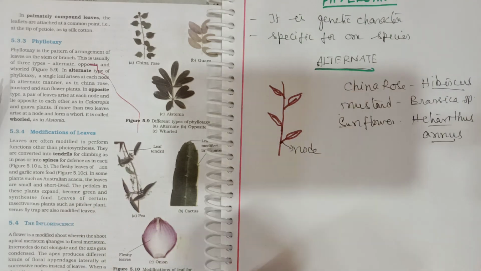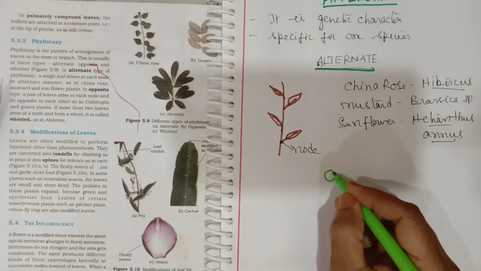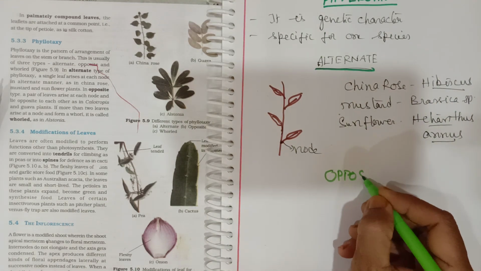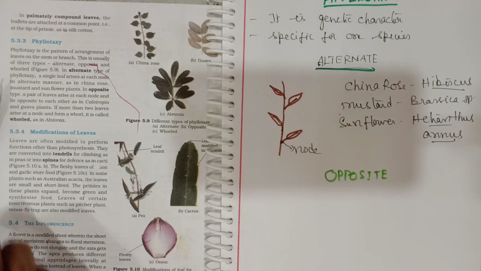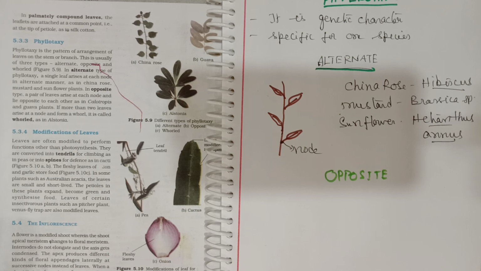This is alternate, and next we will see opposite philotaxy. So what happens here in opposite philotaxy? Let us read first. As I told you, this will be very easy for you to study, students. Keep reading the textbook, keep this beside, and you will easily be able to follow the textbook, because the first time you study, you have to read the textbook. Once you are thorough with the meanings, you can easily memorize all the points.